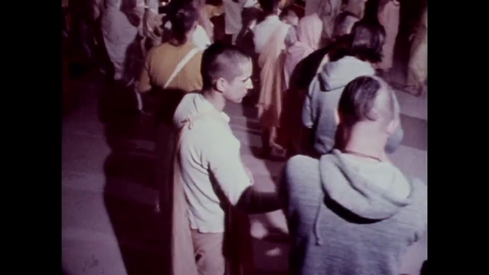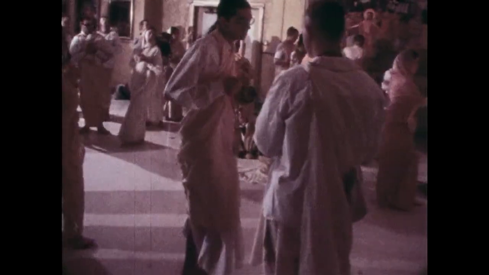Urdhvam gachanti sattasva madhye tishtanti rajasa. And those who are in the modes of passion, they will remain here. And jaghanya guna vritti stha adho gachanti tamasa. And those who are very addicted to all abominable habits, they are clearing their way to hellish life.